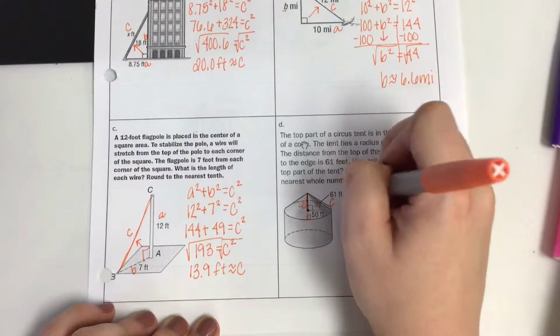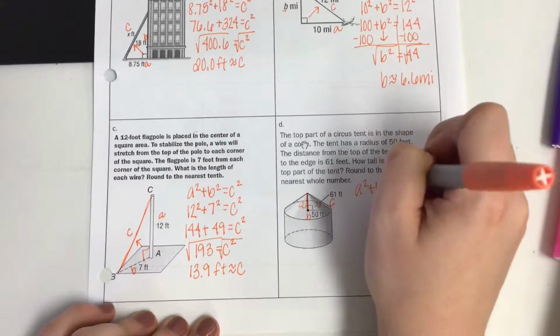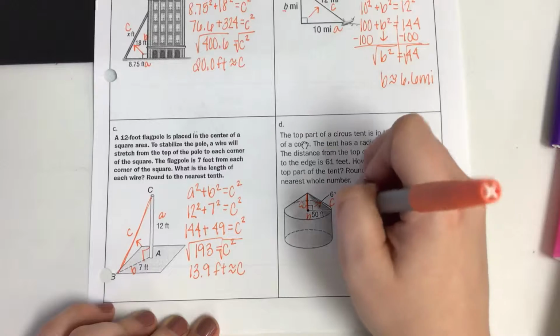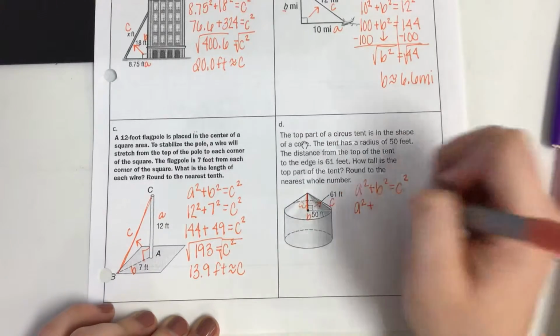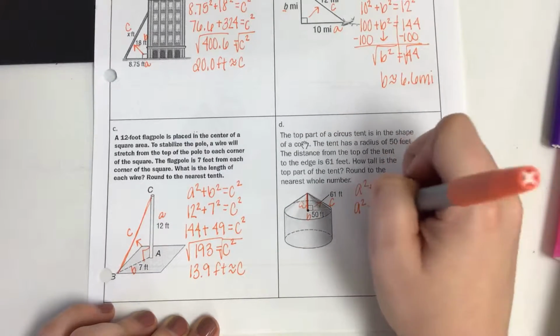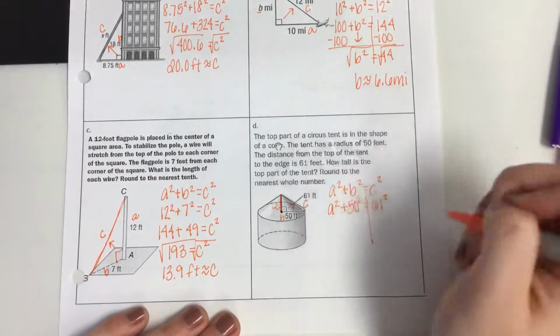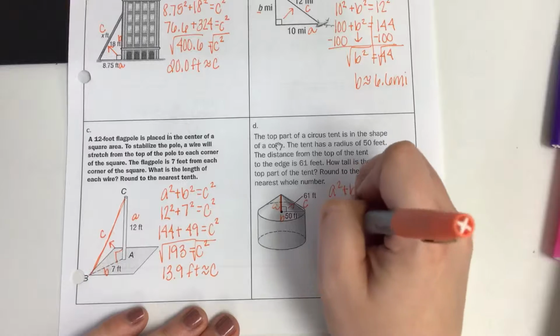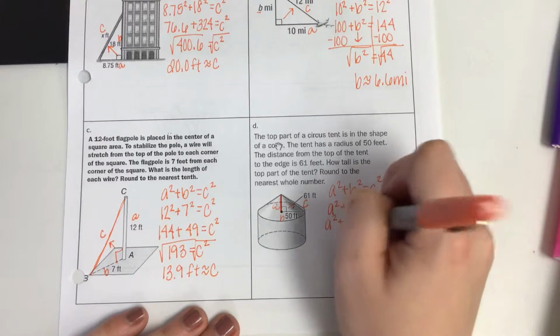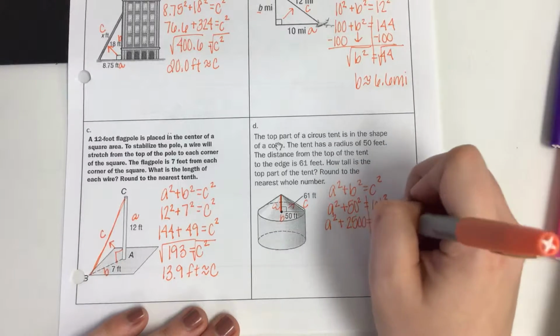So again, we have our formula, a squared plus b squared equals c squared. We do not know what A is, so we leave it as a squared, plus b is 50, so we have 50 squared equals 61 squared. We're going to go ahead and simplify. A squared plus 2,500 equals 3,721.